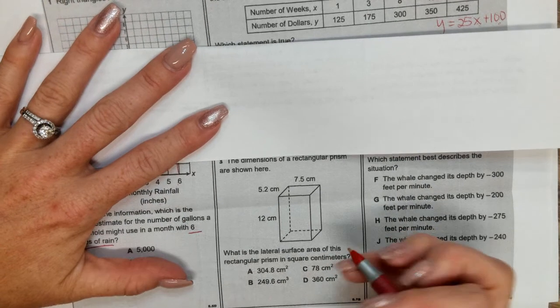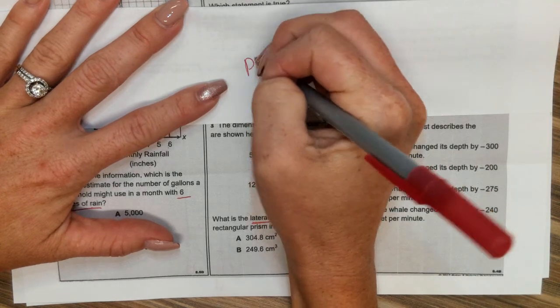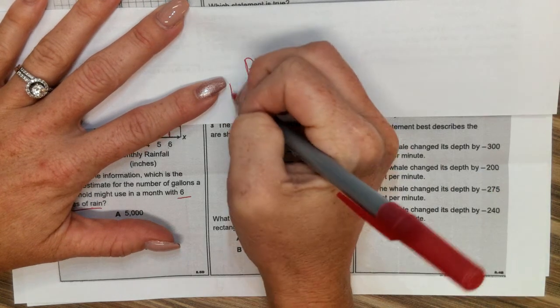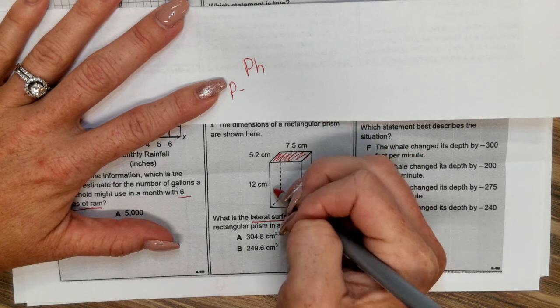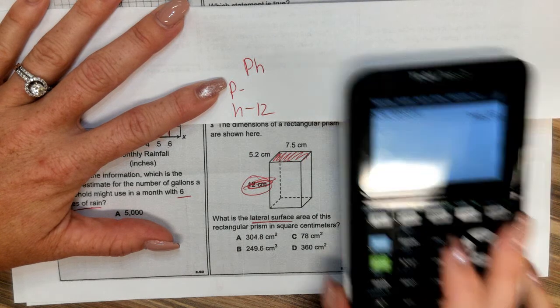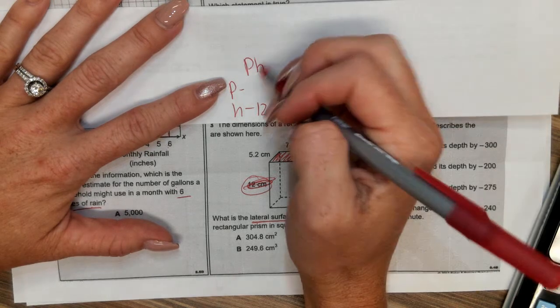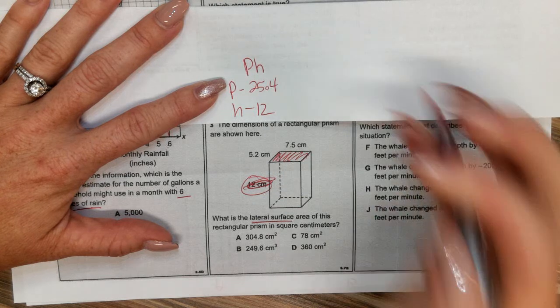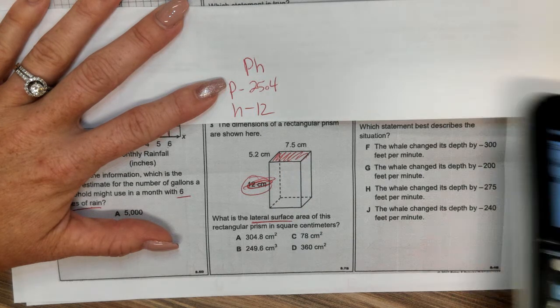Next one wants lateral surface area. So you go to your star chart and it's P times H. P is perimeter of the base. This is the base, guys. So remember, this is the height. Once you write it down, you take it off. So the P you only add 5.2 plus 5.2 plus 7.5 plus 7.5. There's your answer, 25.4. And P times H is 304.8.